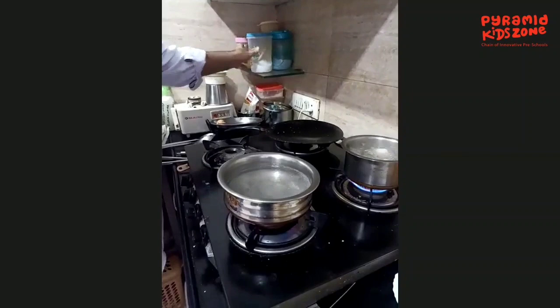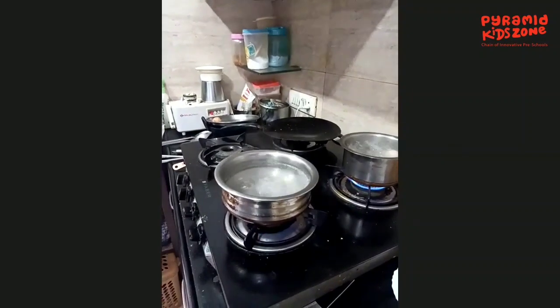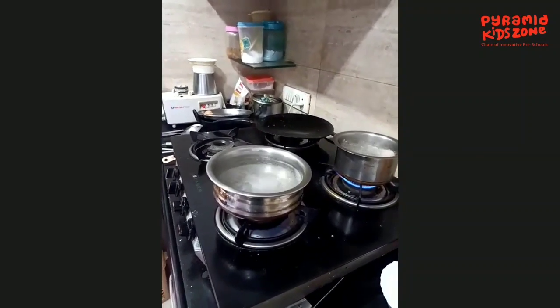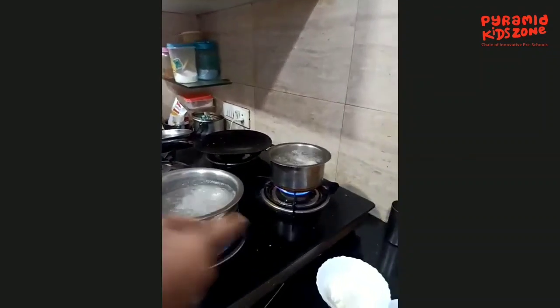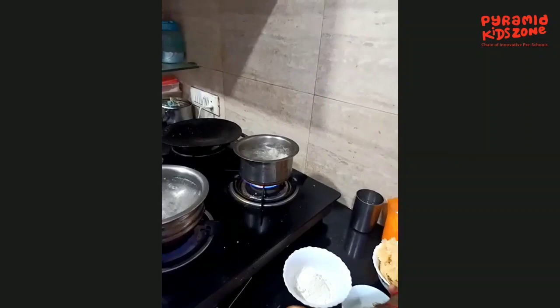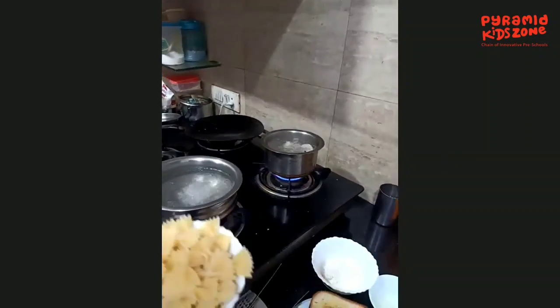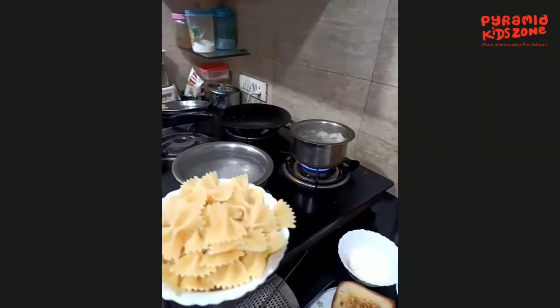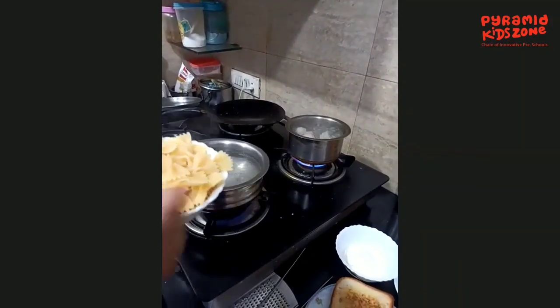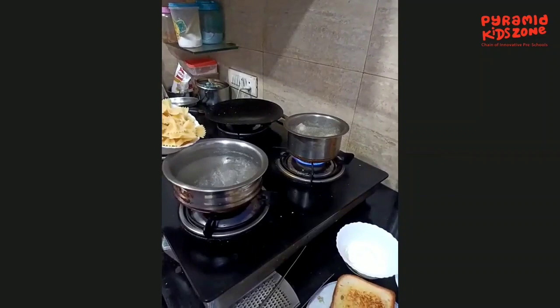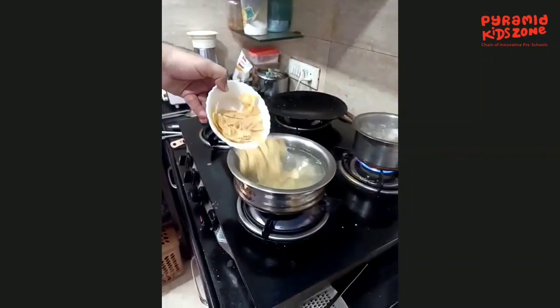Okay, once the salt is put, has everybody put the salt? Very nice, good. So now if you see the water is boiling, children have to stay a little far so that daddy can put the pasta in the boiling water. Okay, children, you have to stand a little behind and put it slowly like this.